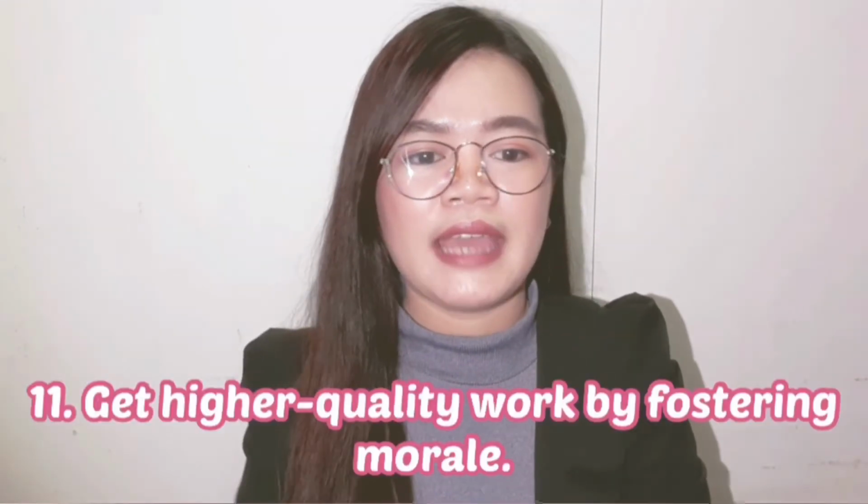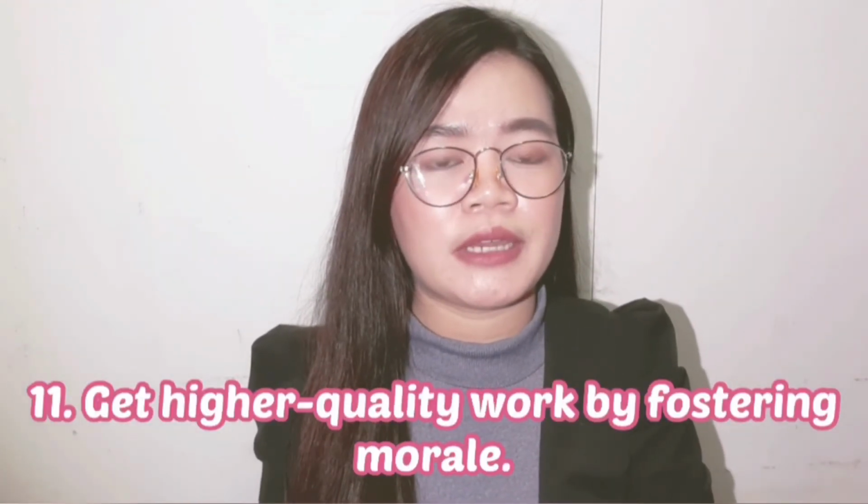Lastly, get higher quality work by fostering morale. Do not just look at their productivity rate. Also, employers must check if they are still having fun, enjoying their work, and are not all stressed with their jobs. It is the main point to make them more productive and at the same time loving what they are doing.